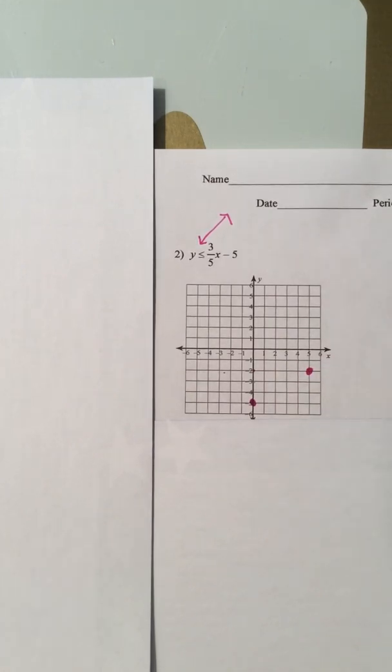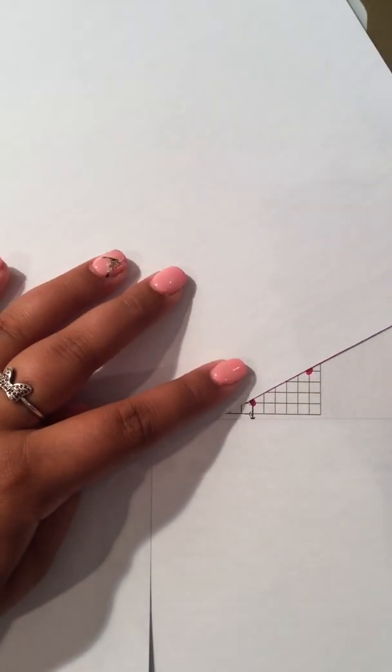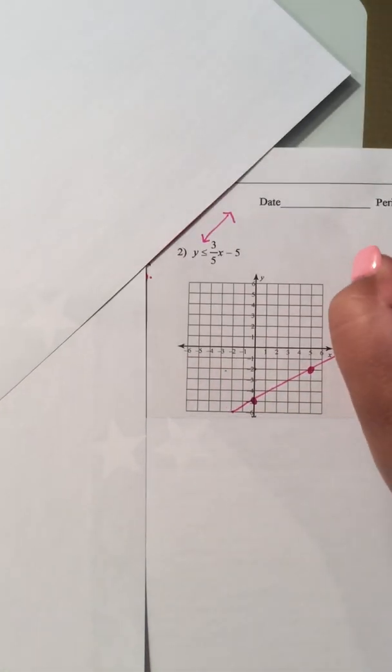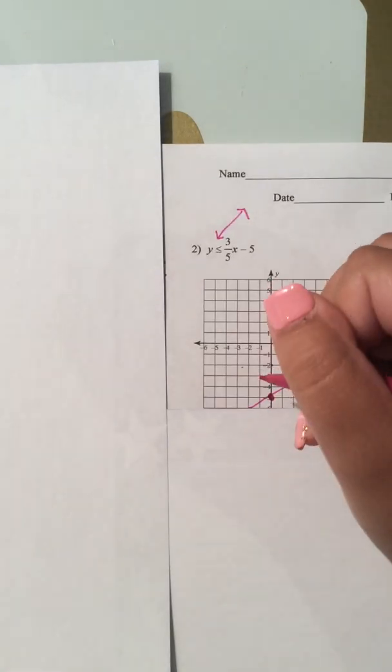Now, typically, I know I say plot 3 points, but we're going to go off the graph, so I'm going to only plot 2. And again, you guys are going to use your ruler or whatever you're using, and you're going to connect the dots. And you're going to draw your arrows at the end.